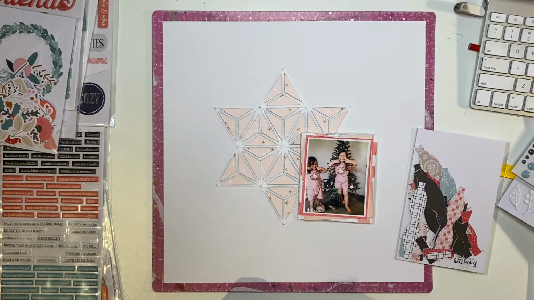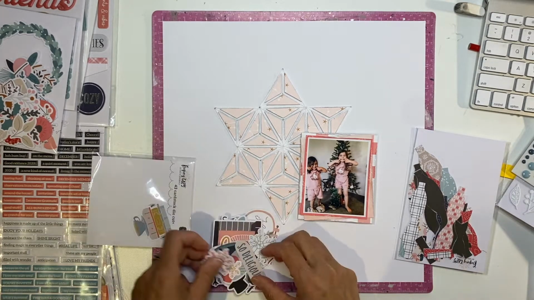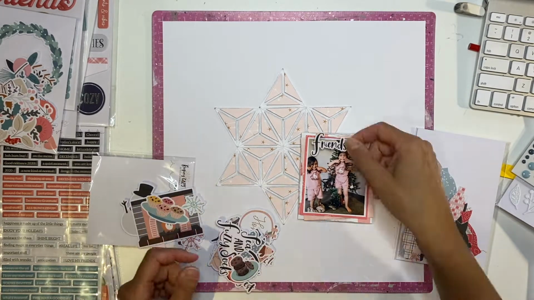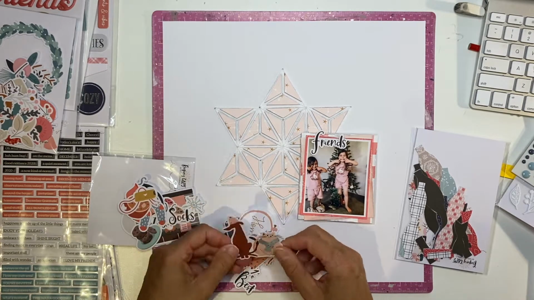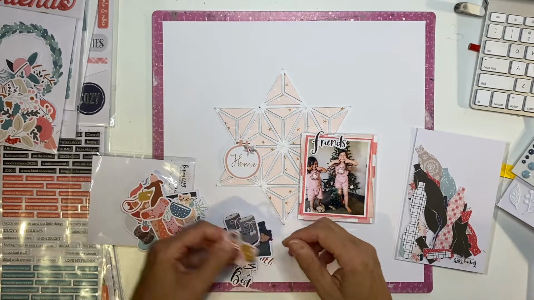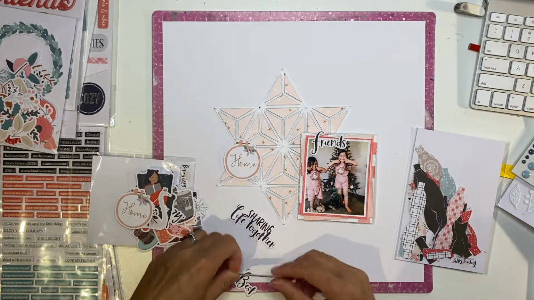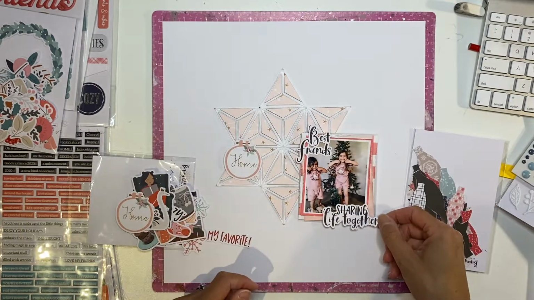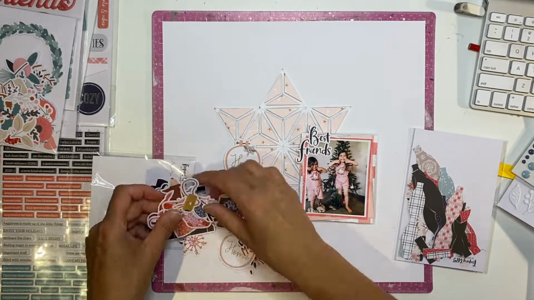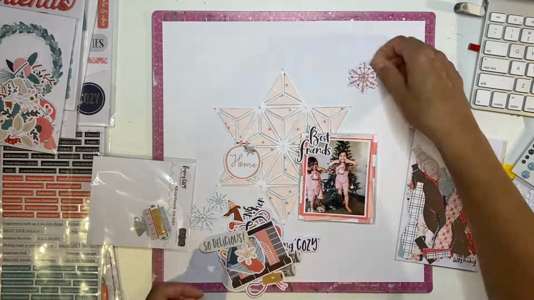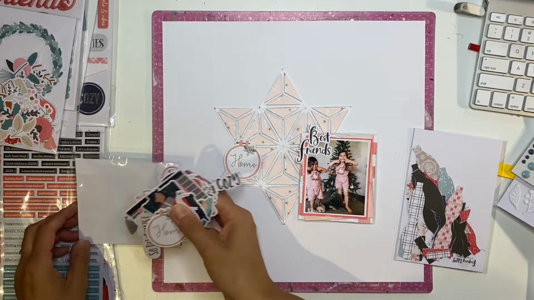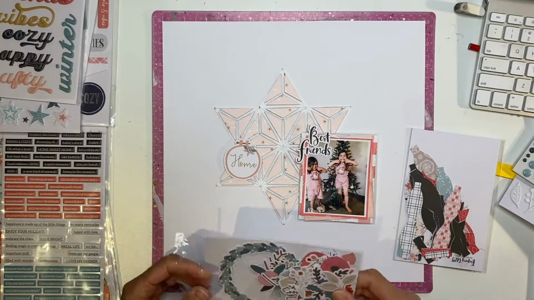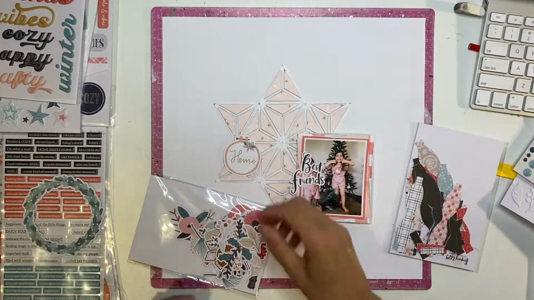And now the fun part, which is embellishing. It's always my favourite part. Once I've got the main idea for my layout, it might just be a couple of pieces of paper, it might be 1 piece of paper, then I build from there. So bearing in mind that Christmas in New Zealand is a summer Christmas, I don't want to use any winter icons. Sometimes I do, like in my December daily, I will definitely use snowflakes and things as embellishments.